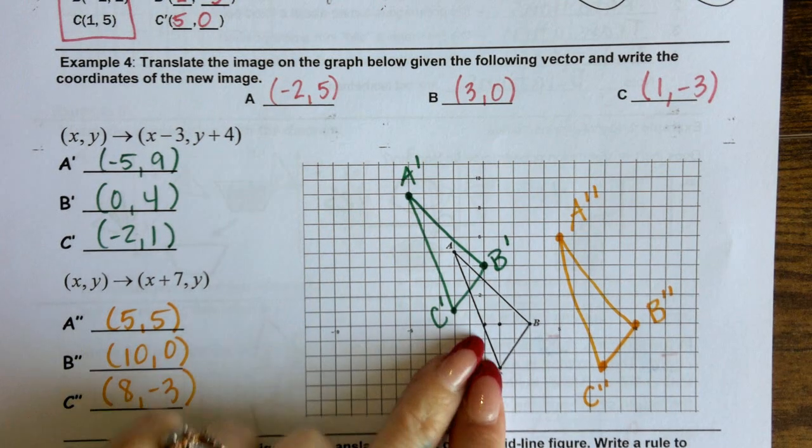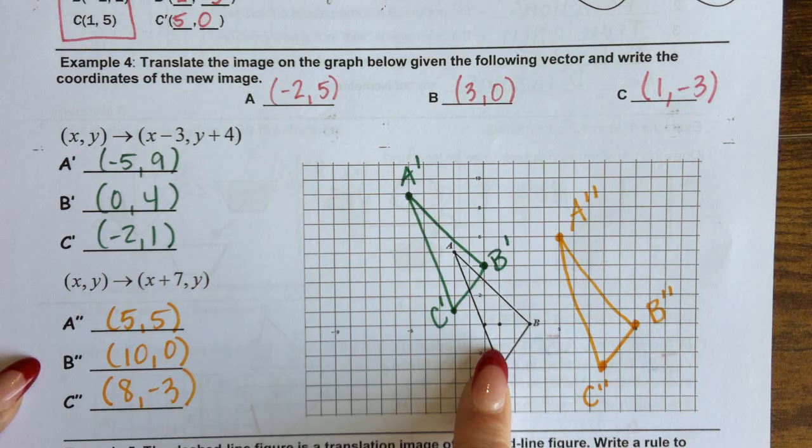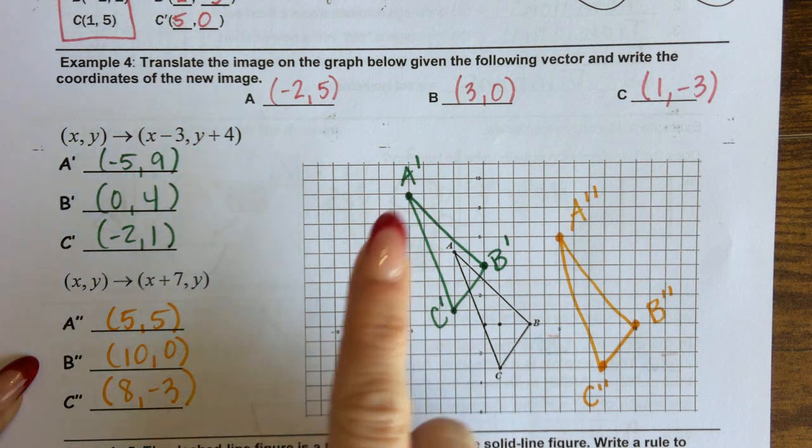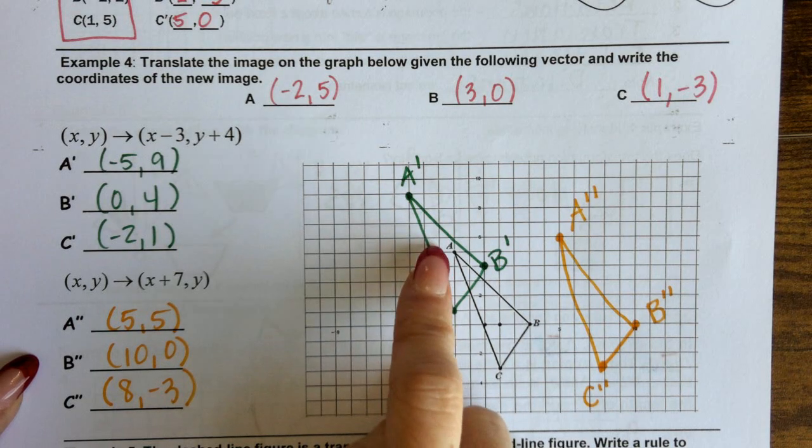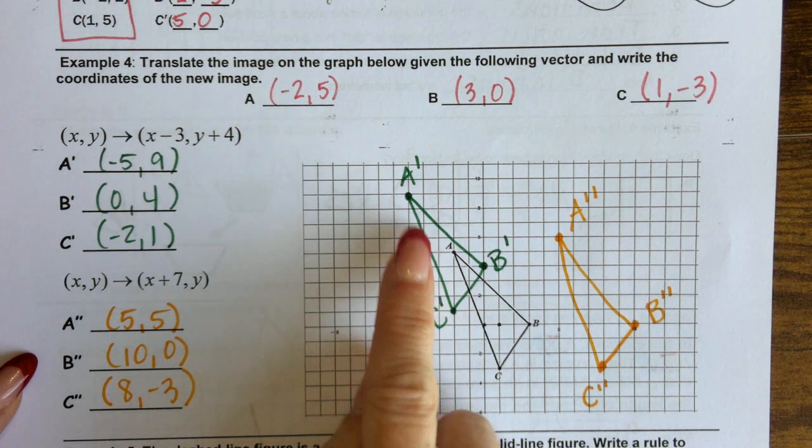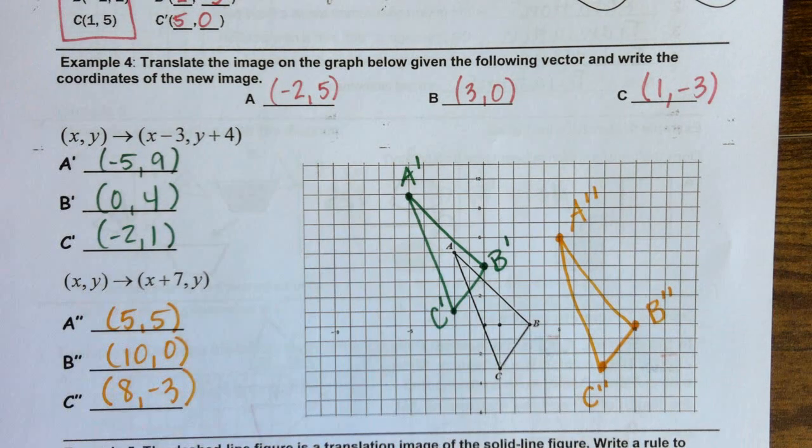So we always start at the pre-image. There will be specific instructions if they want you to start from your new image. It'll say using your newly created image, translate.